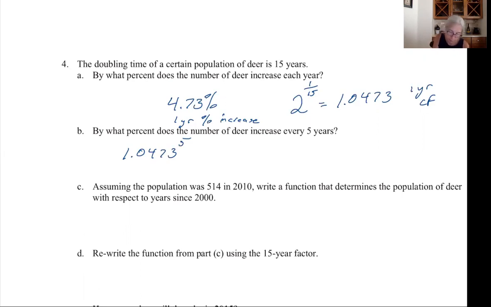Again, if I pull up my Desmos, 1.0473 raised to the 5th power, I get approximately 1.25996, which is approximately 1.26.